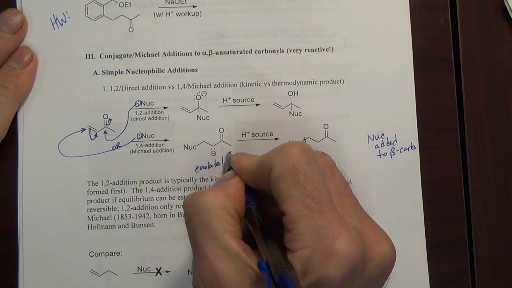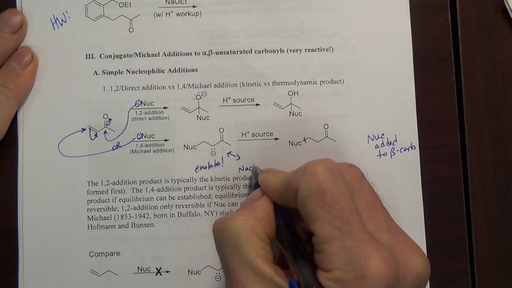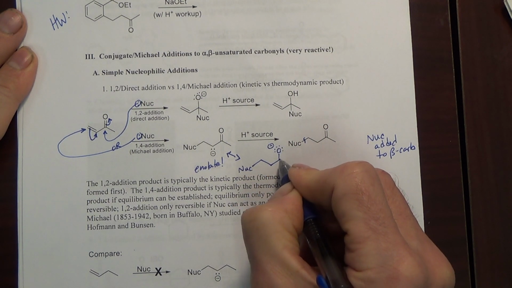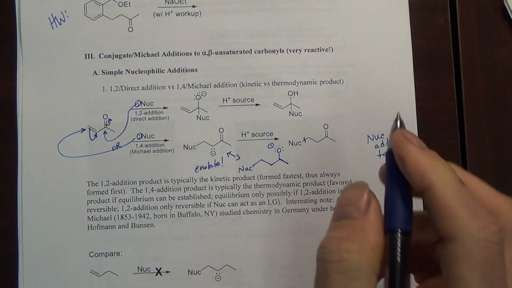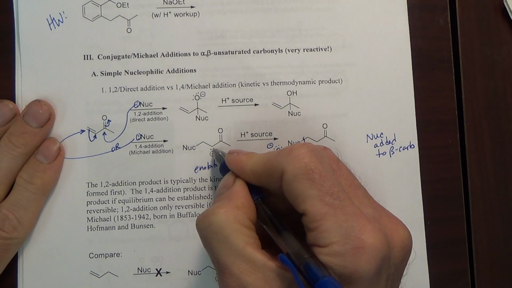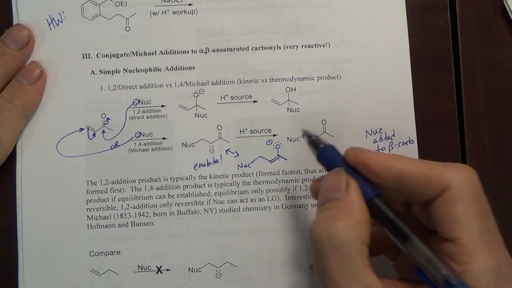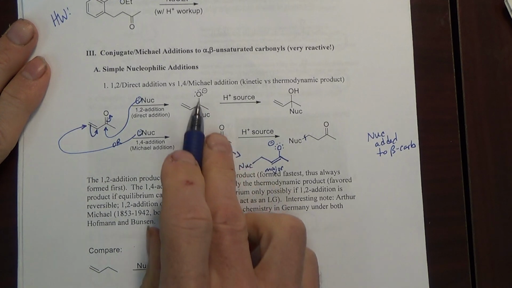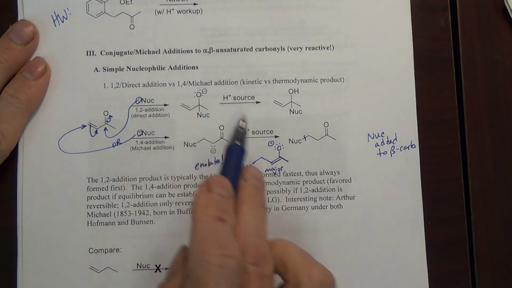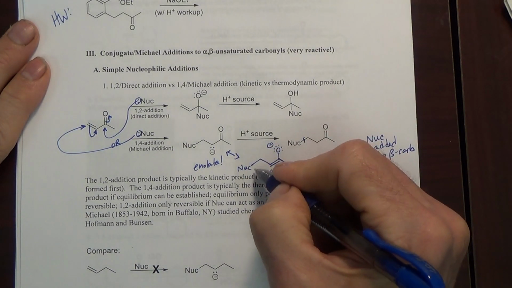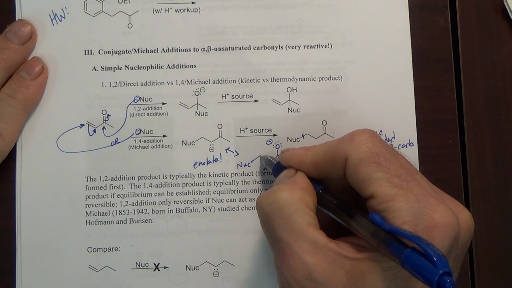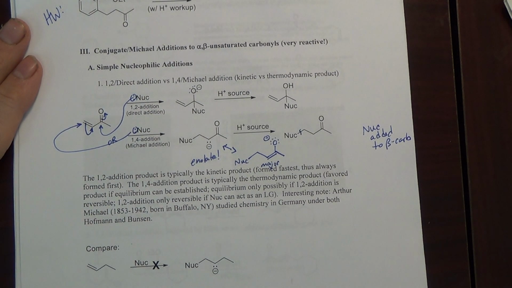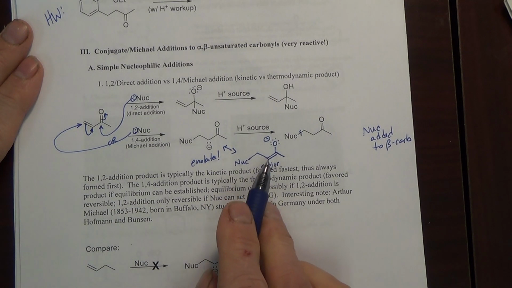Well, if we consider resonance structure here, electrons here, pi bond up. If we consider this, which is the major resonance structure, and which is analogous to having oxygen anion here, if we consider the oxygen anion, the nucleophile added here, if that's 1, the electrons end up not 2, not 3, but 4. And it's called a 1,4 addition.